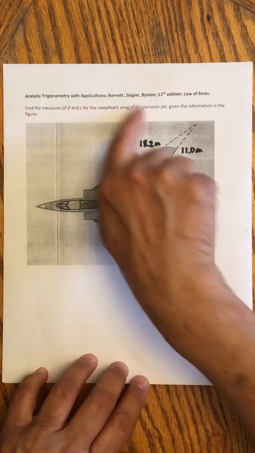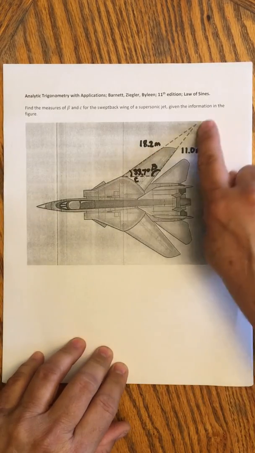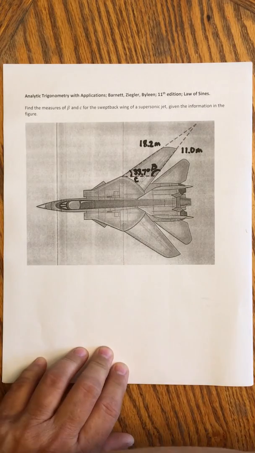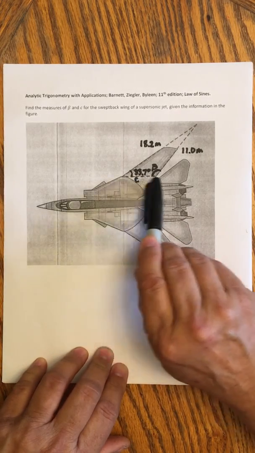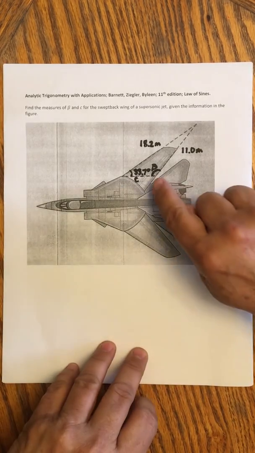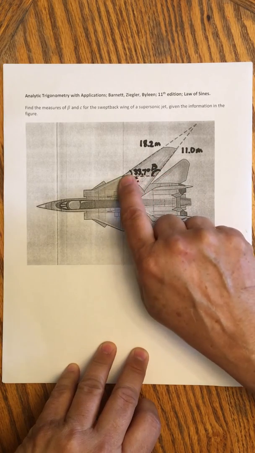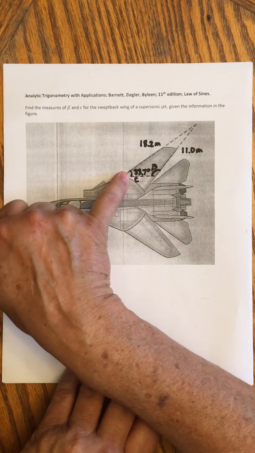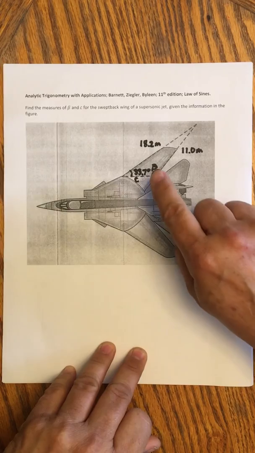All right, so here's this problem. It comes from the book Analytic Trigonometry with Applications, 11th edition, in the law of sines section. I don't remember exactly which problem it is, but you have the wing of an airplane, and they've got the triangle right here. They want you to find this angle here, beta, and then this side C. They give you this angle, 33.7 degrees, and these sides, 18.2 meters and 11 meters. So go ahead and find what's missing.